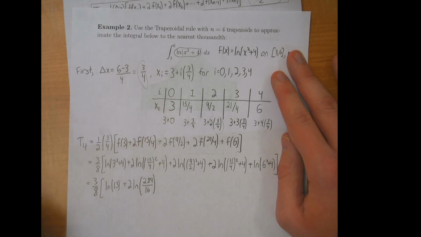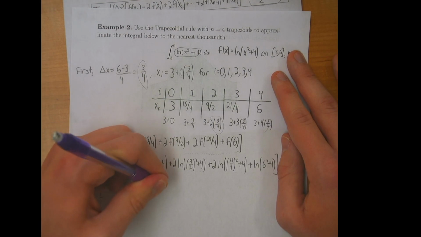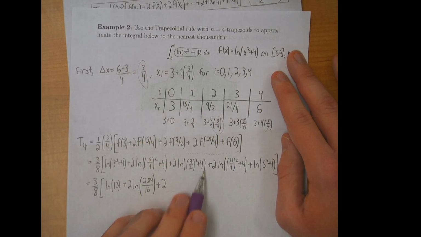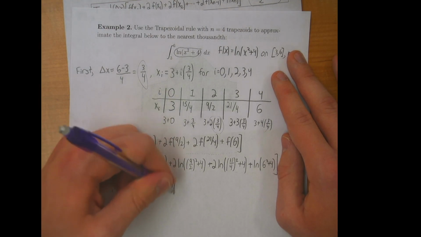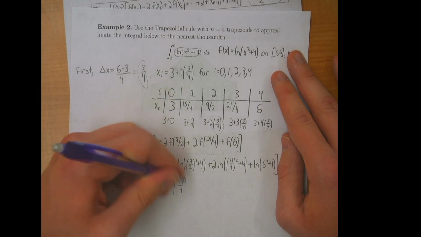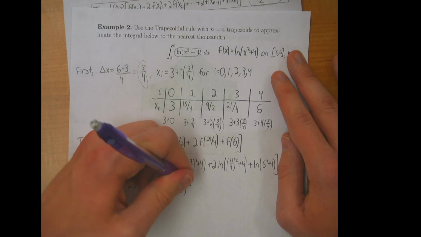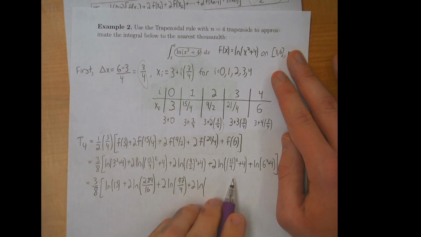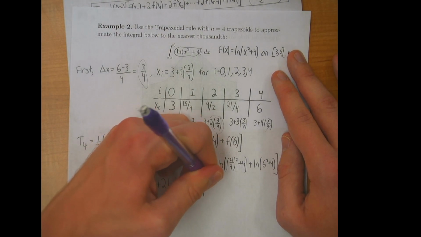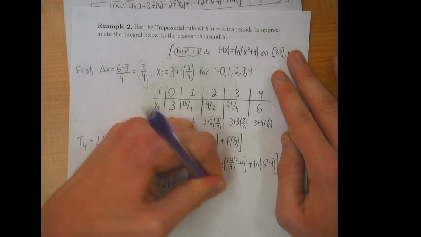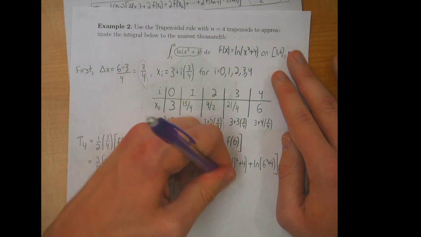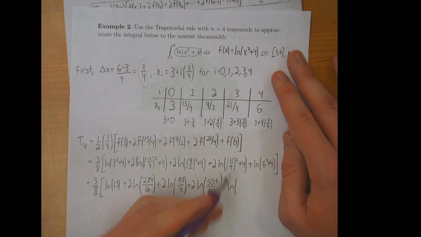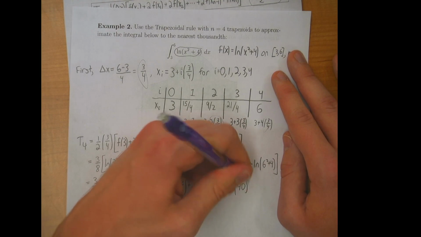And then plus 2 times natural log of 9 halves squared plus 4, so that's 97 over 4. And then plus 2 times natural log of 21 fourths squared plus 4, which is going to end up being 505 over 16. And then plus natural log of 6 squared plus 4, so that'll just get you a nice value of 40.